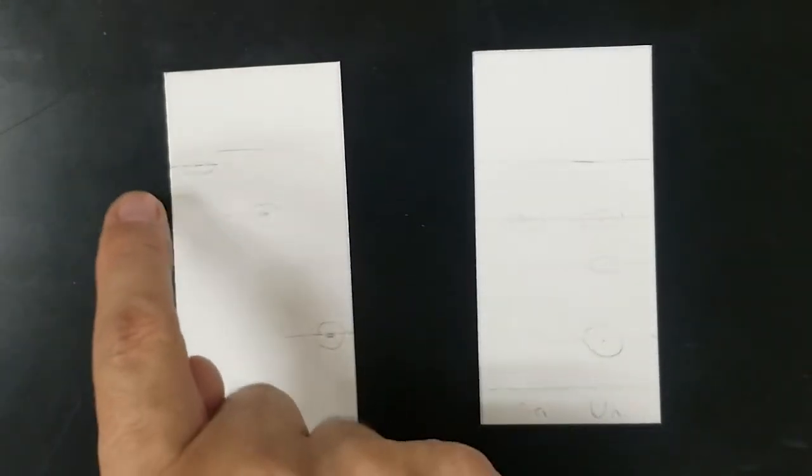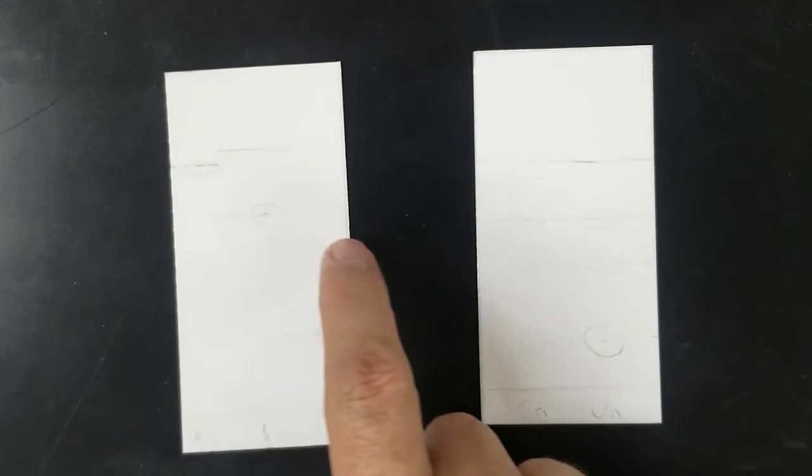Okay, we're now ready to gather our measurements to calculate the RF. Remember, you need how far the compound went divided by how far the solvent went. So it's the ratio front, the RF value we're calculating here. What I did here was I drew lines across for each one of these where all the spots were. I don't normally do this, but I did it for the sake of the video so you guys can get your measurements.